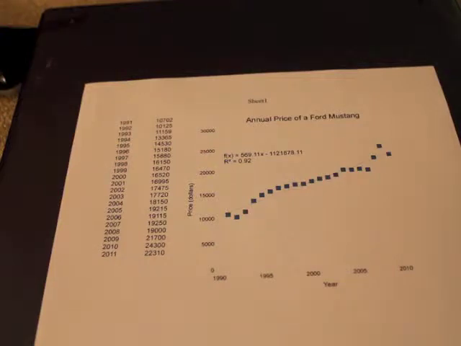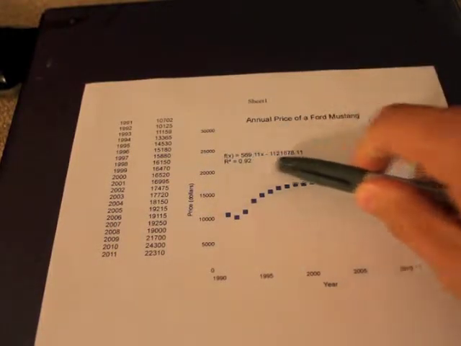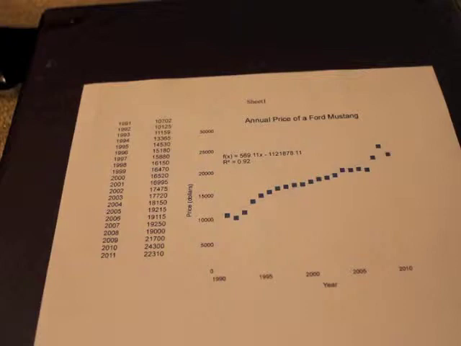Once you have that data, you can create a graph from it, and you'll get all these data plots right over here, and you'll see that it's a linear graph with the trend line in the middle. You can also set up the spreadsheet to get the equation of this graph as a function. In this case, our function for this data of the annual price of a Ford Mustang is f of x equals 569.11x minus 1,121,878.11.